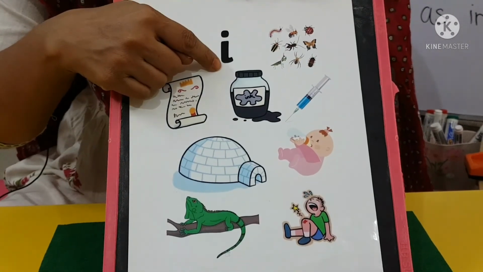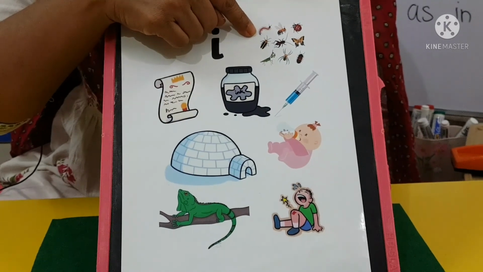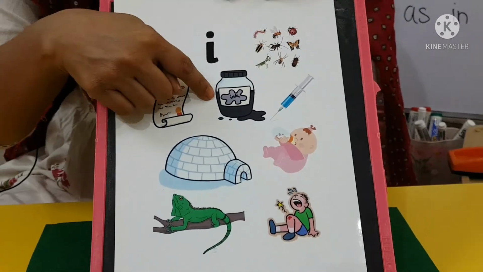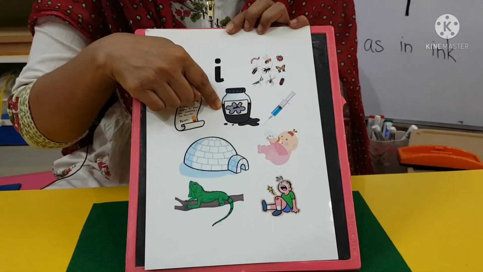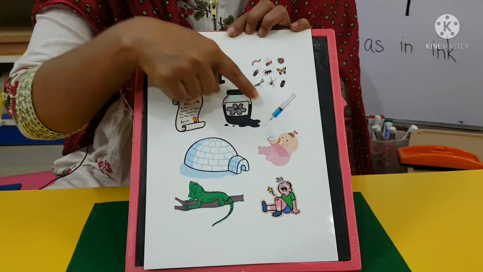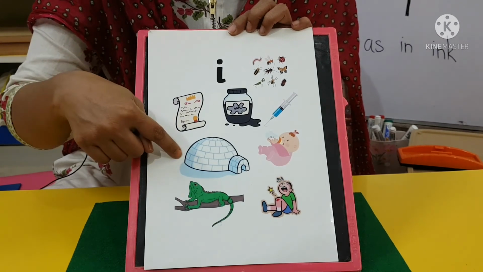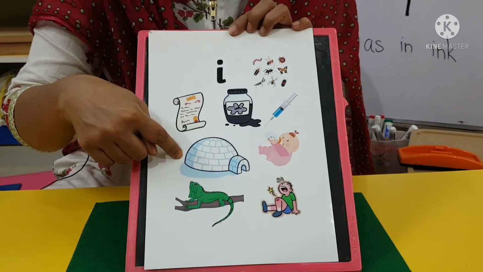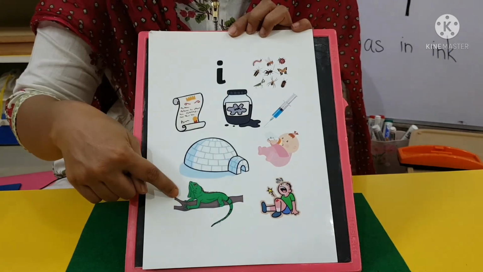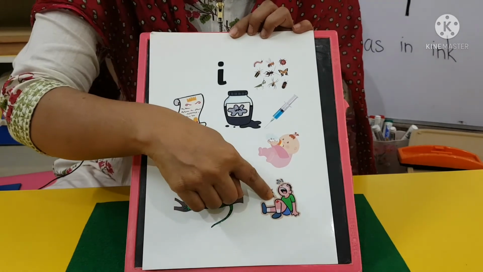Let's say all the words beginning with the sound E. Insect. Repeat with me. Insect. Inkpot. Injection. Inland. Igloo. Infant. Iguana. Injury.